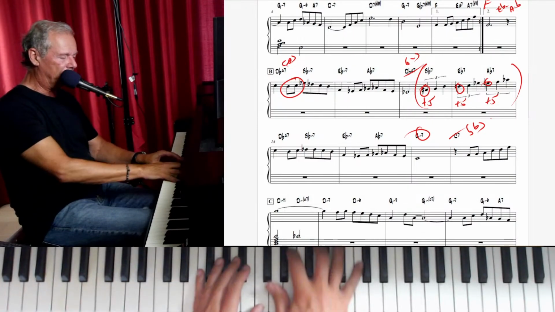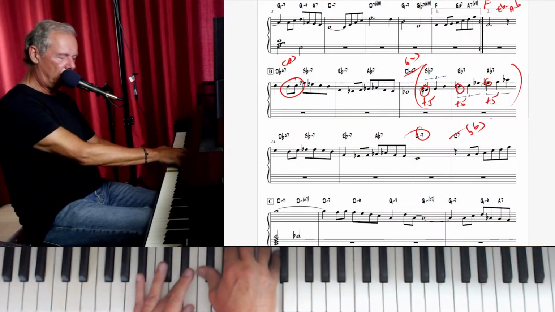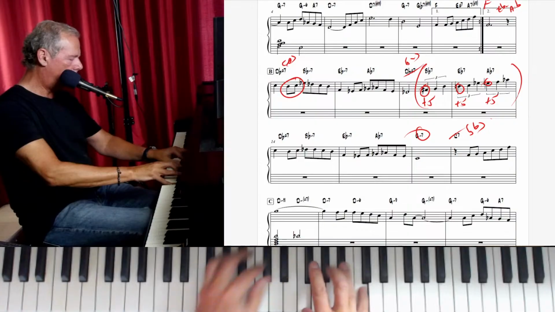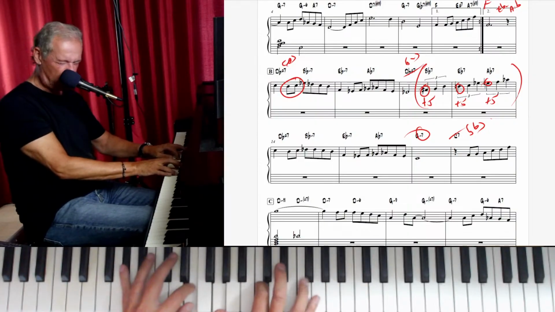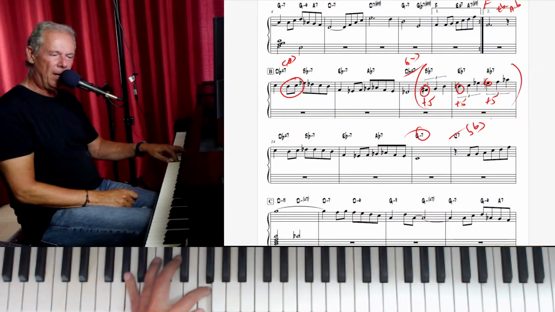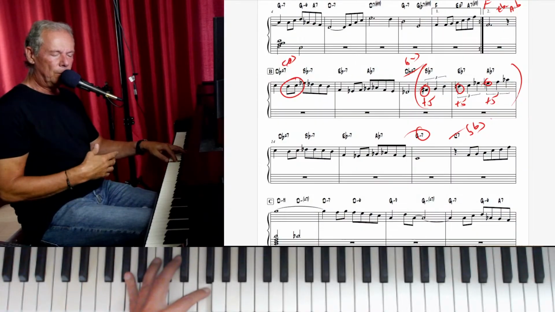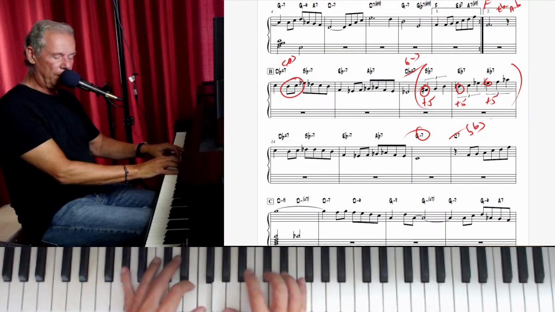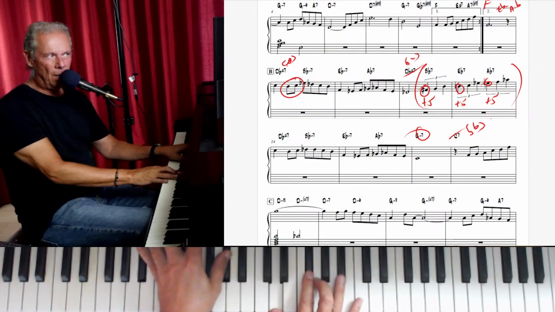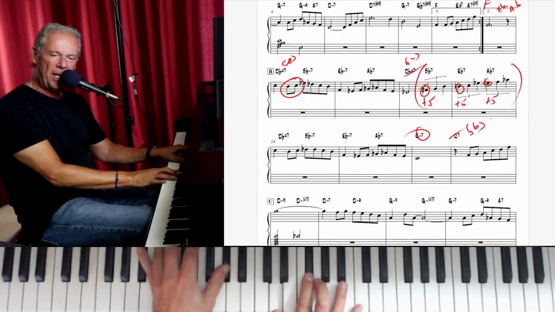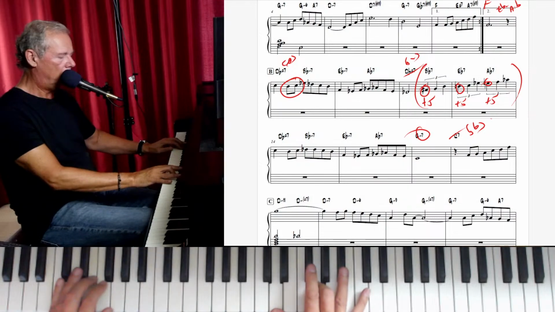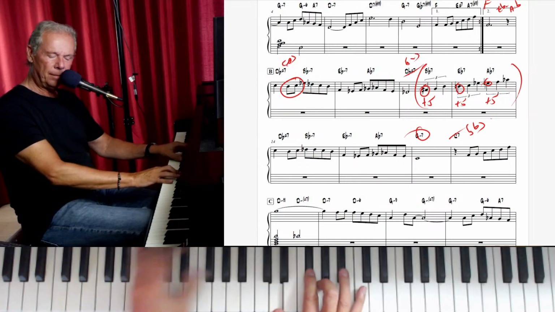We're playing Misty, obviously. So what you have here is a sharp 5 resolving to the 6th of the chord. And that's what the idea here is. We're resolving sharp 5 to the 6th of the chord. And it makes blue sound, right?